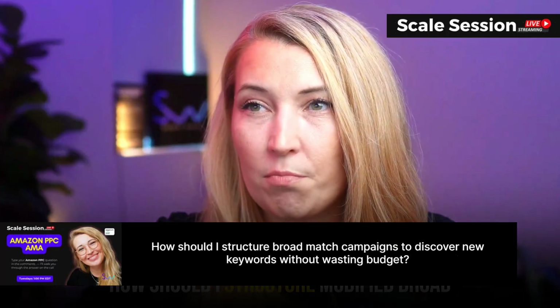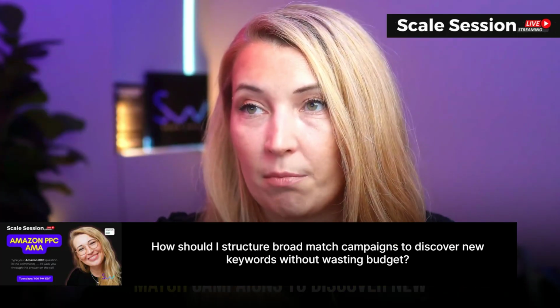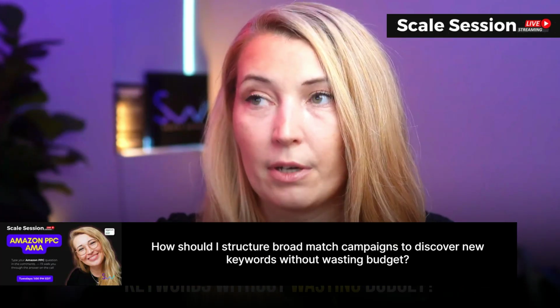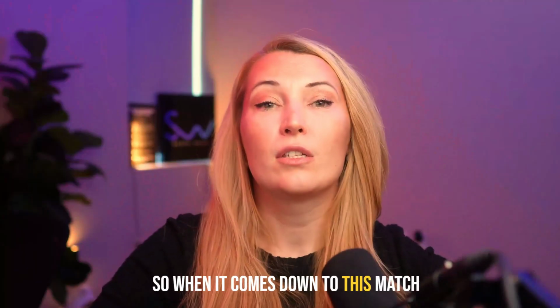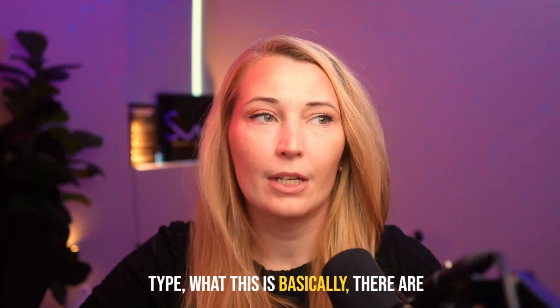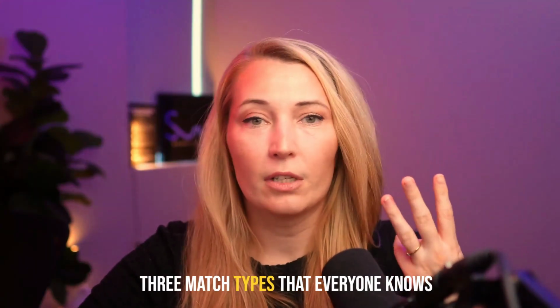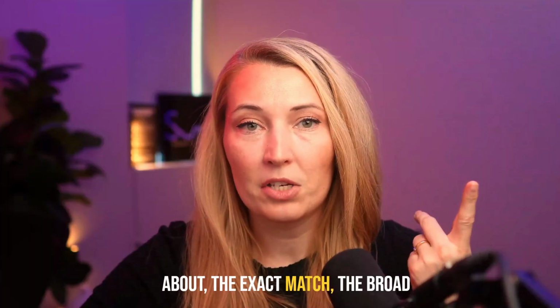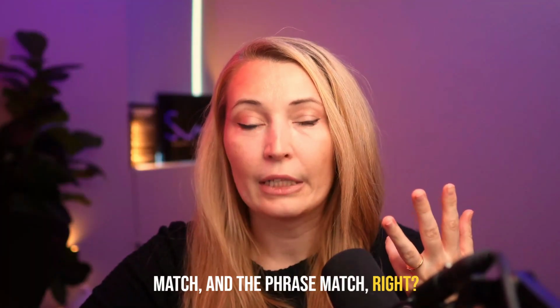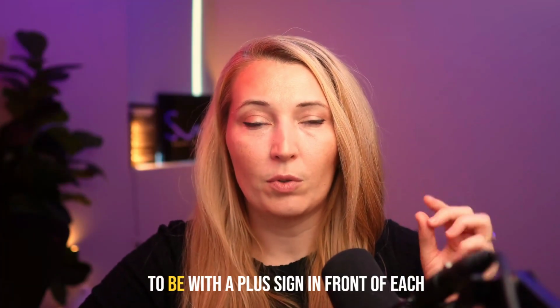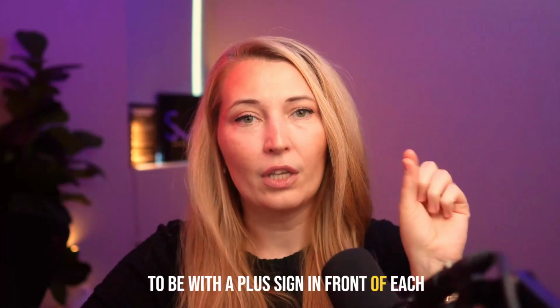How should I structure modified broad match campaigns to discover new keywords without wasting budget? So when it comes down to this match type, there are 3 match types that everyone knows about: the exact match, the broad match, and the phrase match, right? And then the broad modifier is going to be with a plus sign in front of each word.